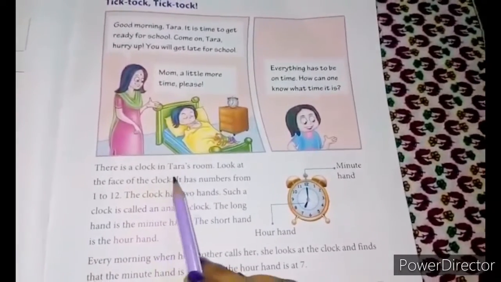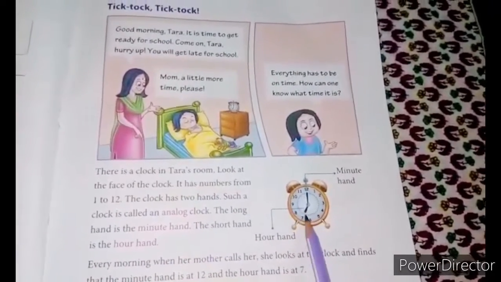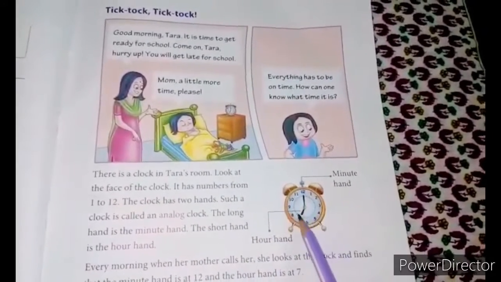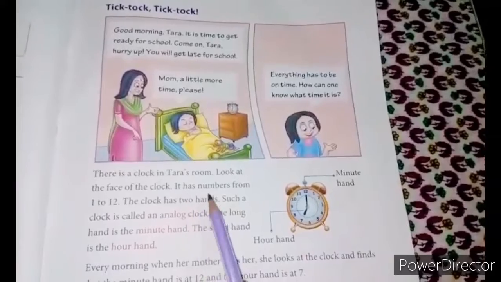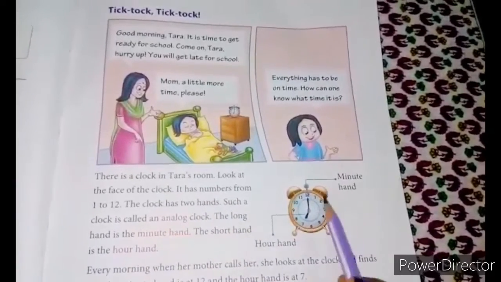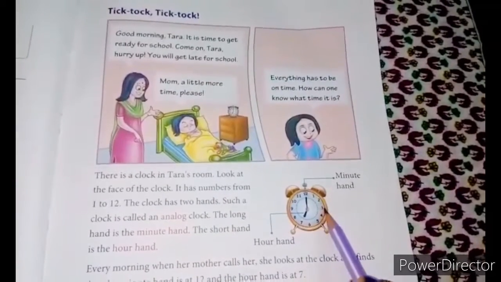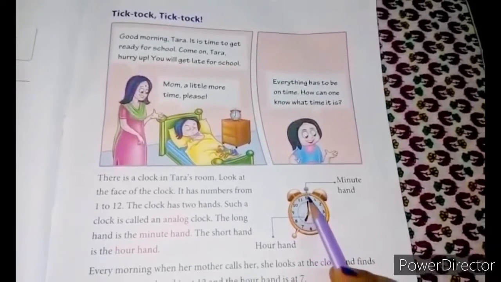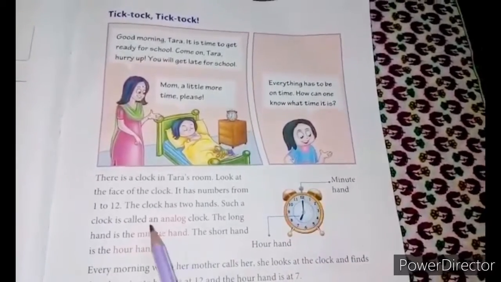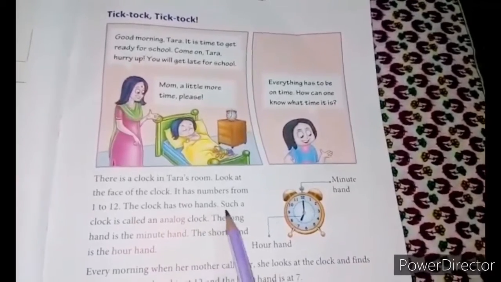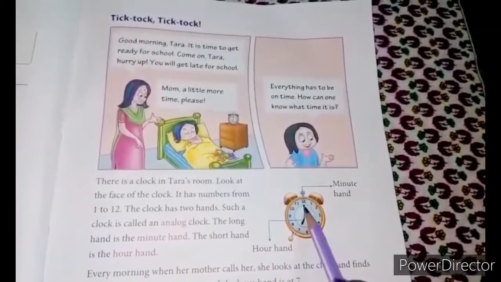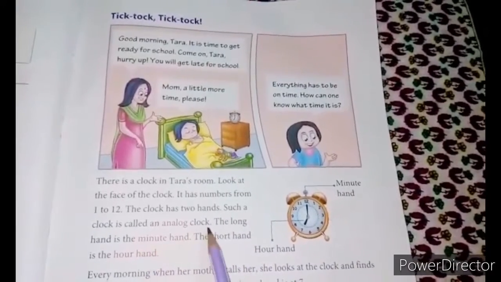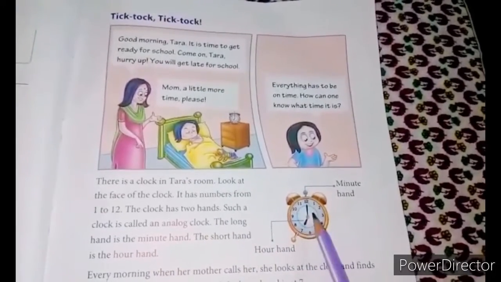There is the clock in Tara's room. This is a clock. Look at the face of the clock. This is the face of the clock. It has numbers from 1 to 12. They are 1, 2, 3, 4, 5, 6, 7, 8, 9, 10, 11 and 12. The clock has two hands. These are the two hands, number 1 and number 2. Such a clock is called an analog clock. So this is an analog clock.